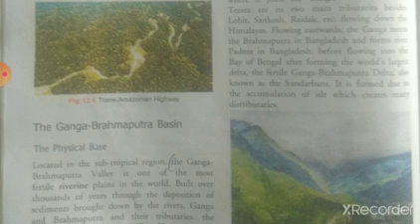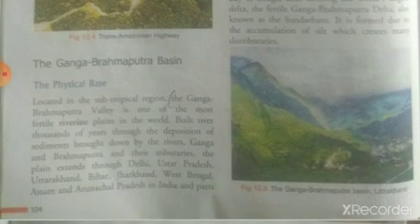When they meet, they form the world's largest delta, the Ganga Brahmaputra Delta, also known as the Sundarban. The forest found here is famous for the Sundari tree, so it is called Sundarban. It is formed by the accumulation of silt brought by the tributaries. So this is about the Ganga Brahmaputra basin.